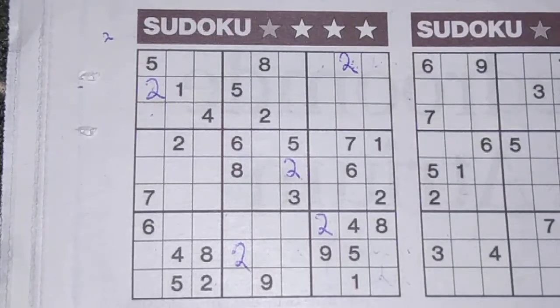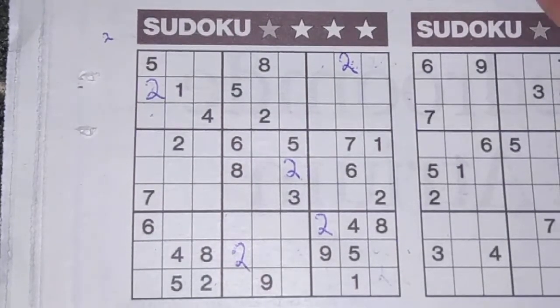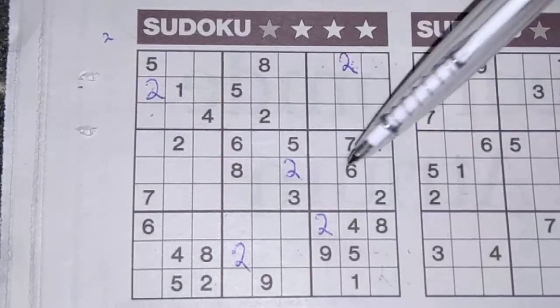How about the number? Yeah, which number shall I use? Alright.